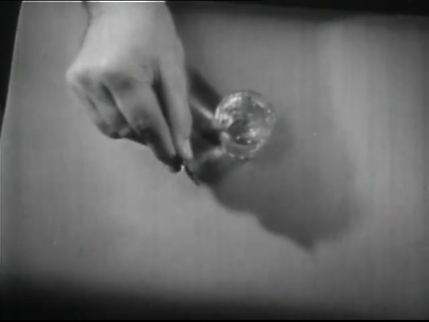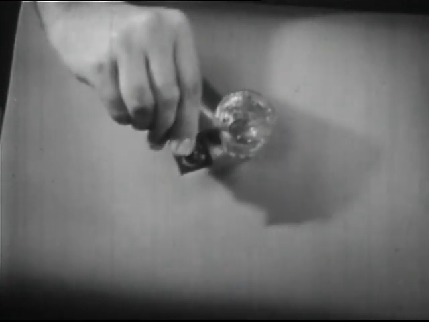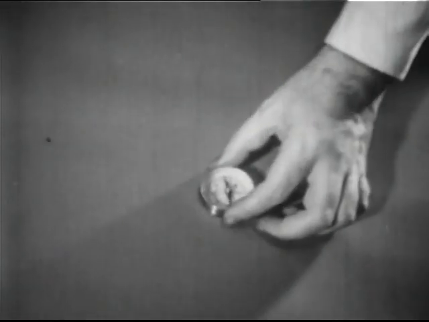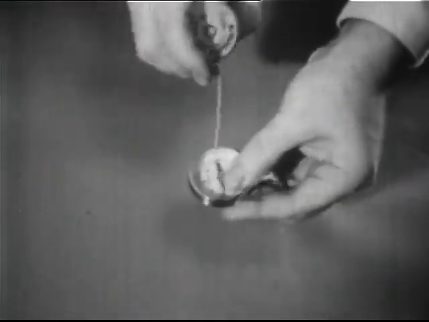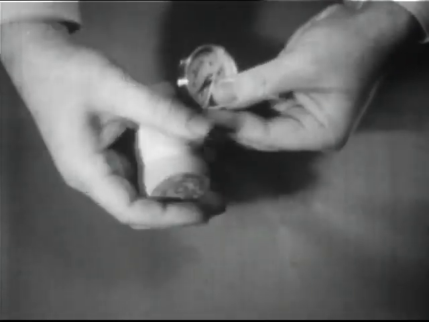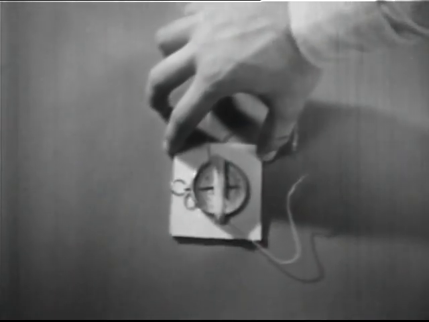Now, this cell won't give you enough electricity to run a washing machine or even to light a small bulb, but it will give you electricity, and you can detect the electricity with a meter. Where do you get a meter? Why, make one, of course. And here's how you do it. Take a pocket compass and wind about 50 turns of fine insulated wire around it. When you've finished, turn the compass so the needle is under the wire.